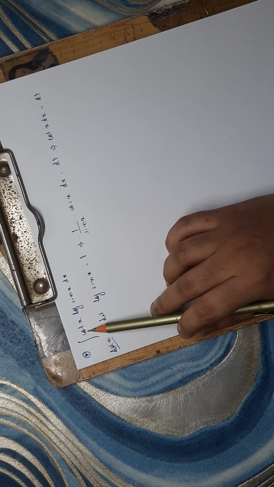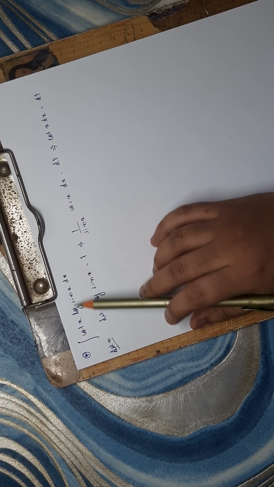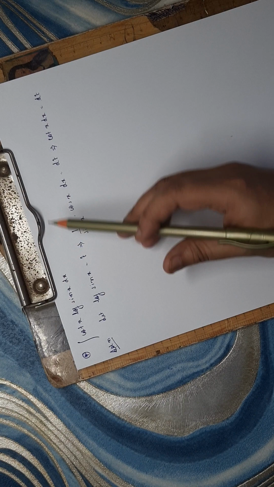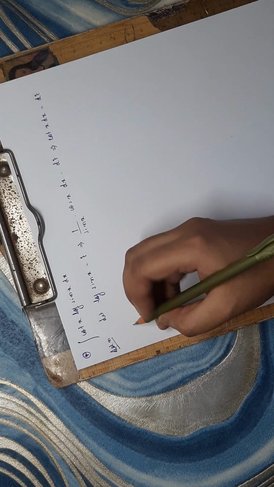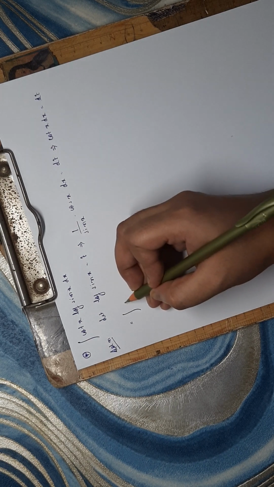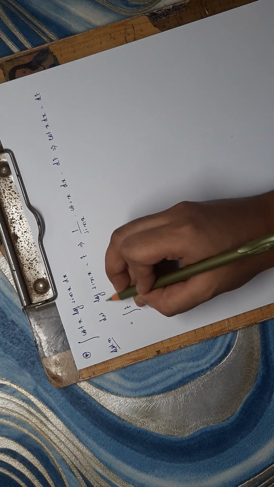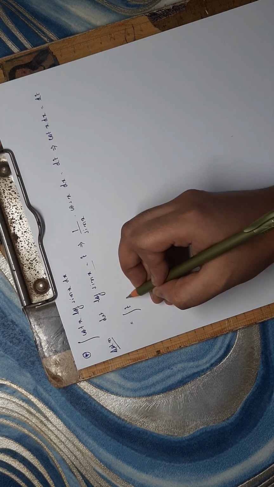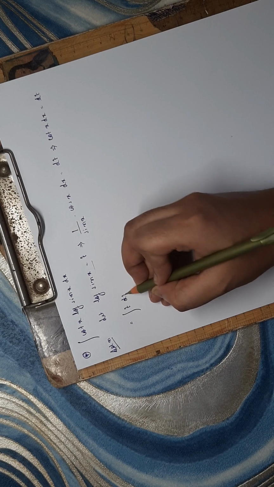So in this particular question, we will replace cot x dx by dt and we will replace log sin x by t. So the integration becomes very simple now, as in place of log sin x I'll write t, and in place of cot x dx I'll write dt.